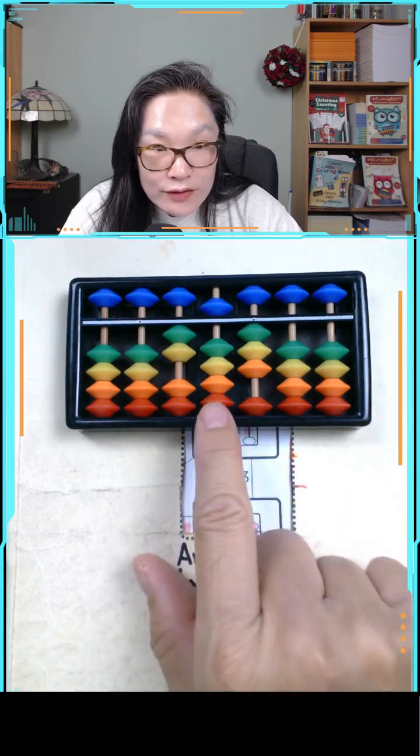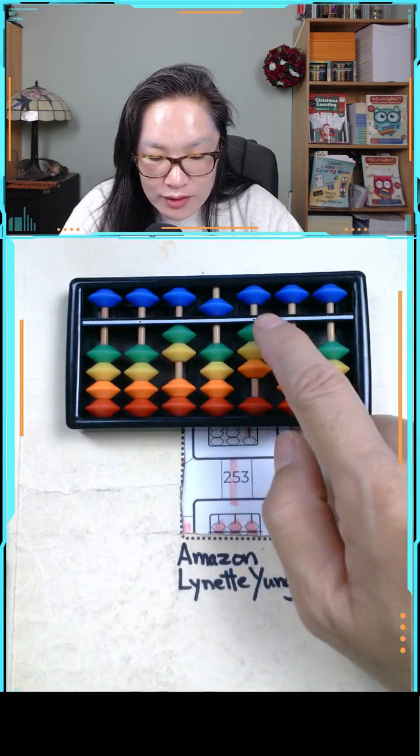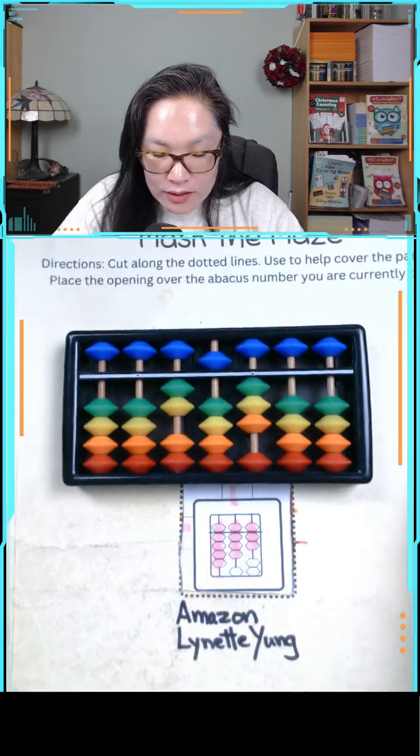So we have 253. Remember, the top is a value of 5. The 2, right? 1, 1, those are 2. And then 3. 1, 2, 3. That's 3. And so we have our next number.